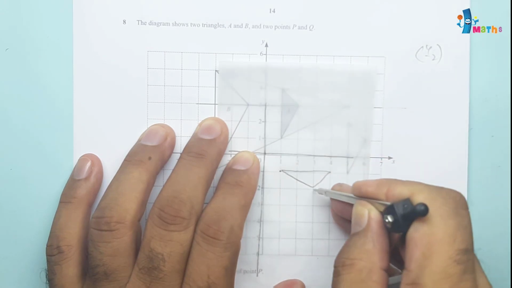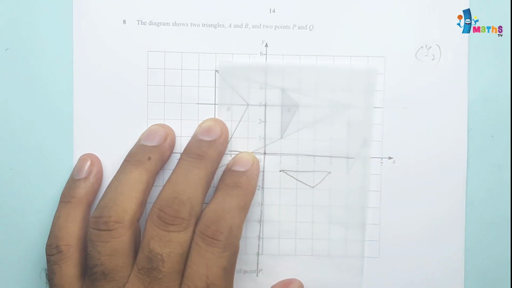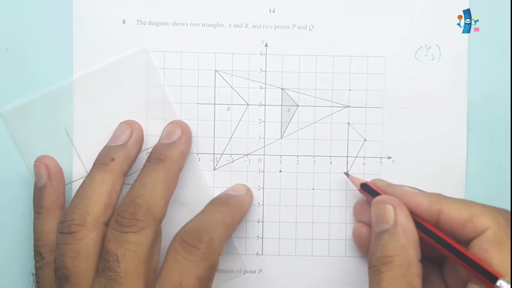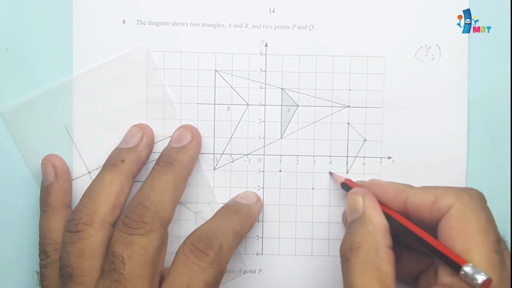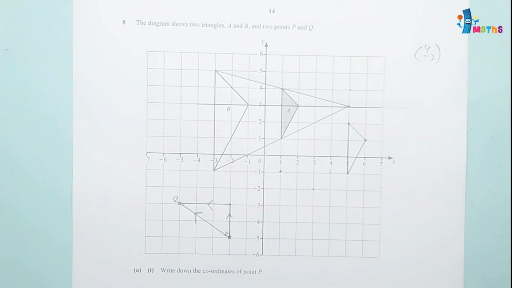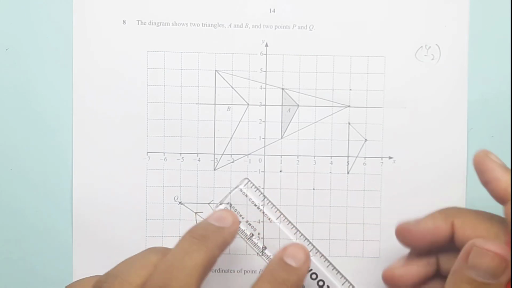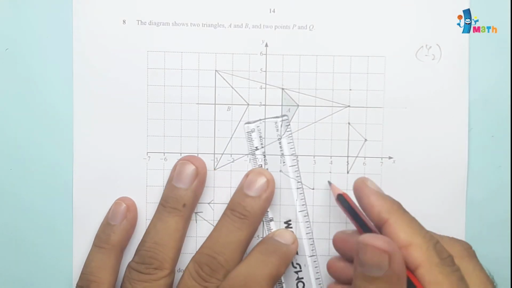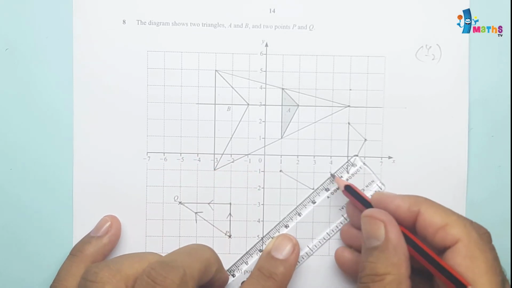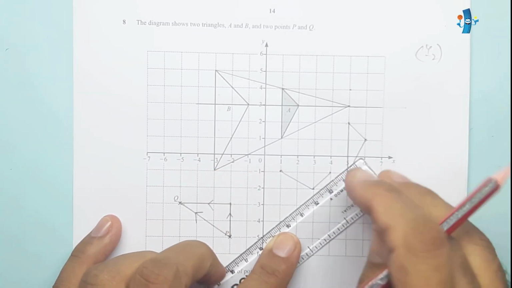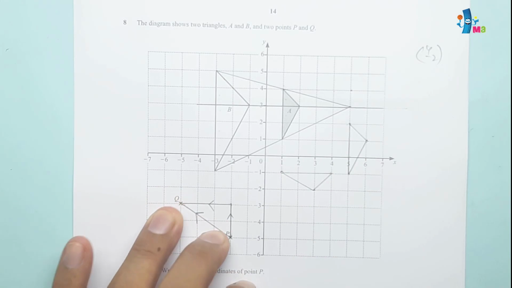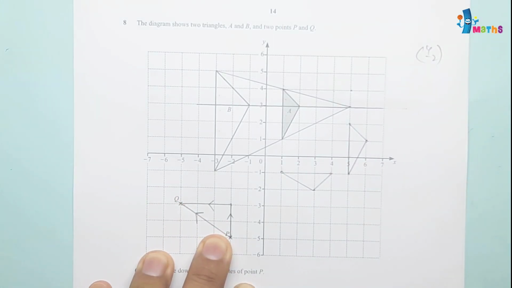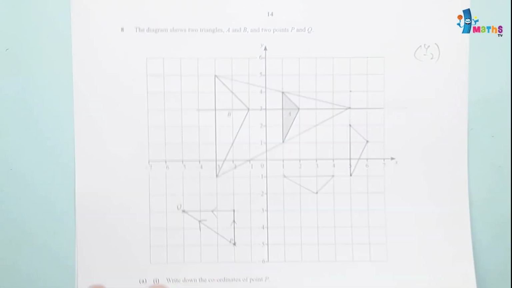This will be the mark which we can make, and this will be the rotated triangle, and we can join these over here and here as well. This is the triangle which we got after rotation.